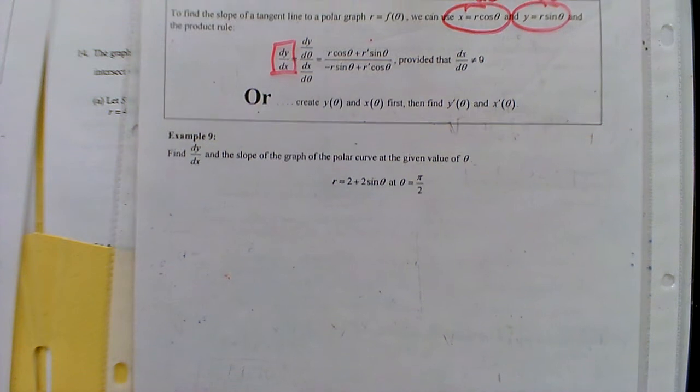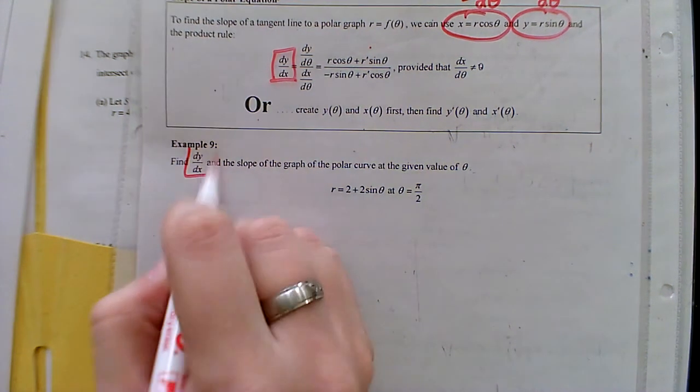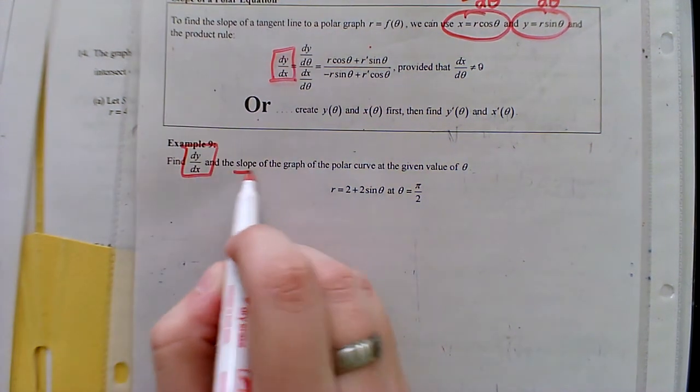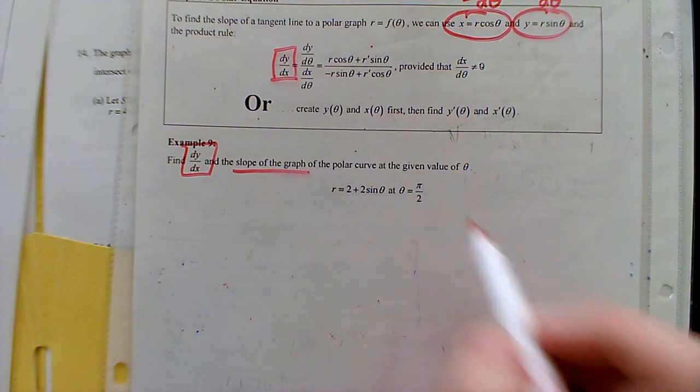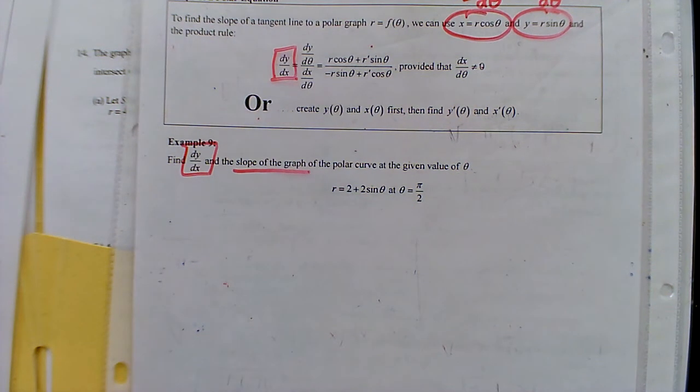So let's check out this first one. Find dy over dx and the slope of the graph of the polar curve at the given theta value. So notice how they give us the polar equation, r equals 2 plus 2 sine theta. Can we think about what shape this graph might be when we went through all those different graphing examples the last 2 days?